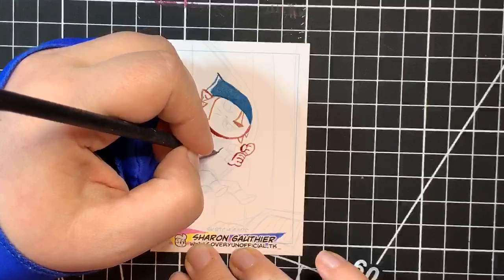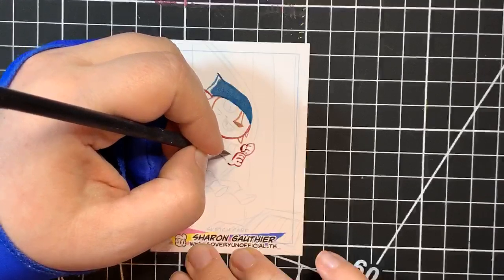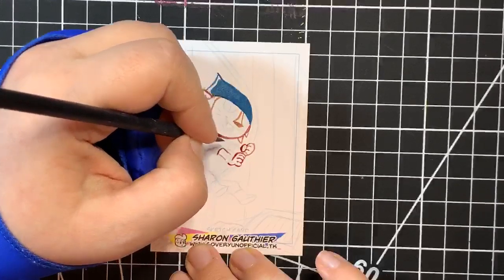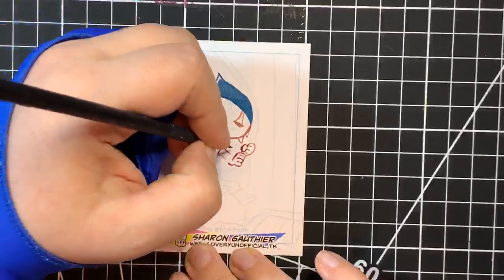And better to do the outline of the shirt red too, seeing as it has red stripes.